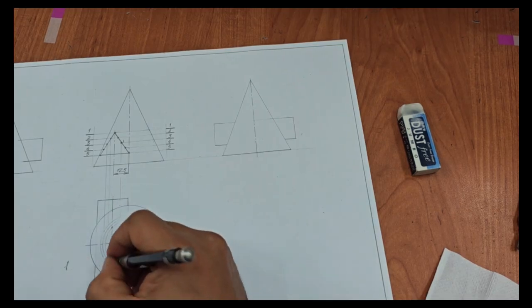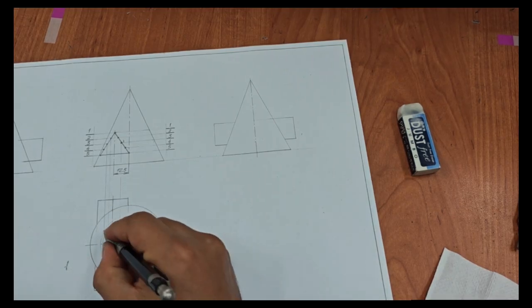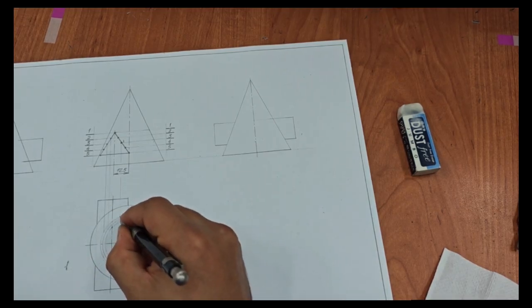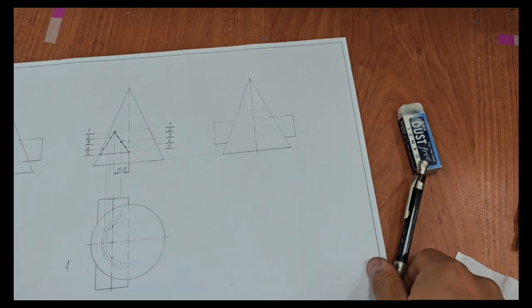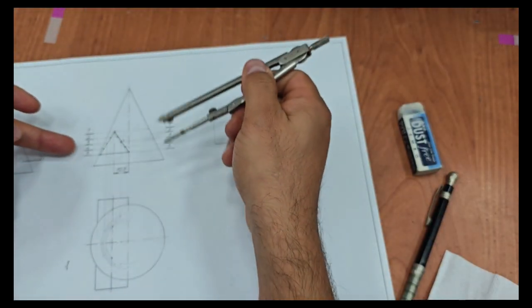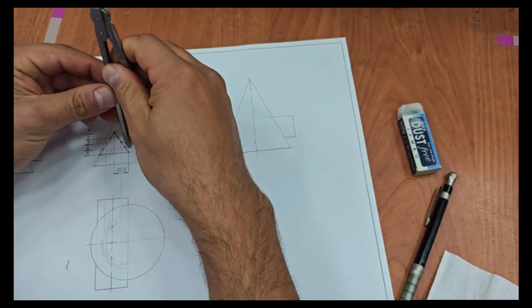Here 1 and 2, and 1 and 2. Okay, the plane 4 and 4.